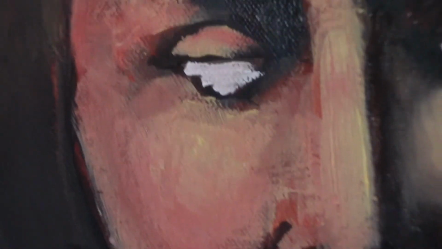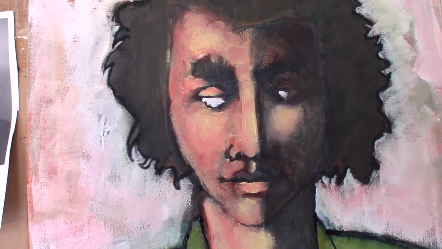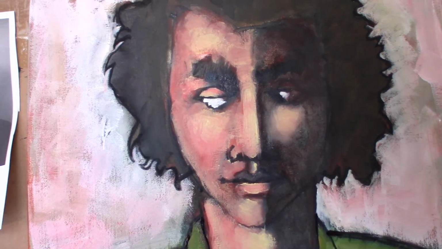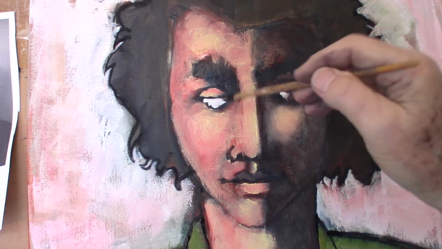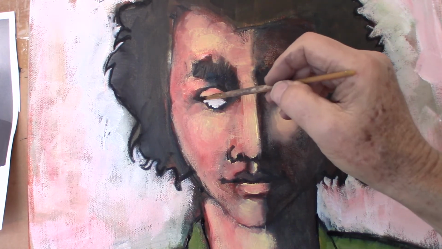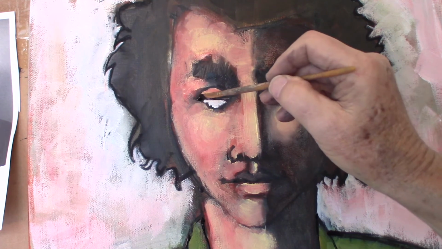Okay, what else? Yeah, I almost did it again. I'm going to redraw the eye. I'll give him an eyeball too while I'm at it. I should wait for that white paint to dry before I give him the eyeball, but maybe I could do it right now.